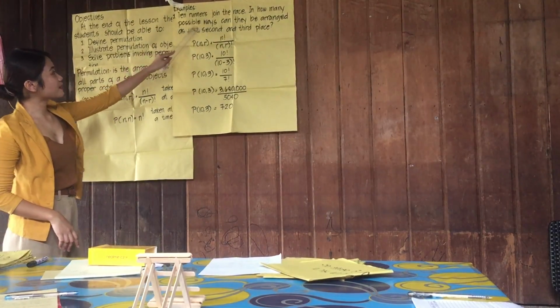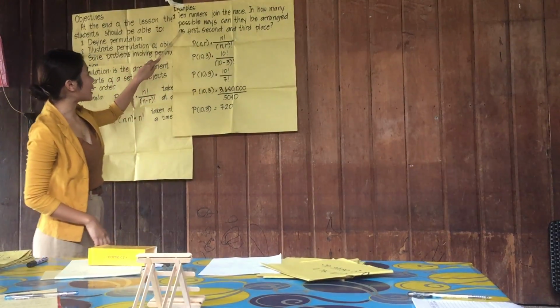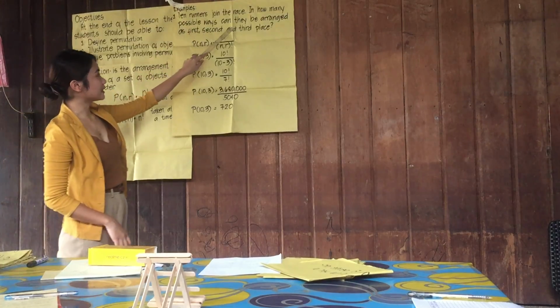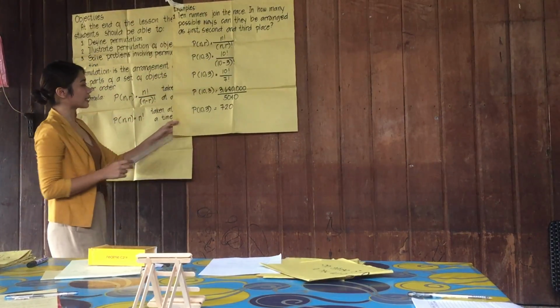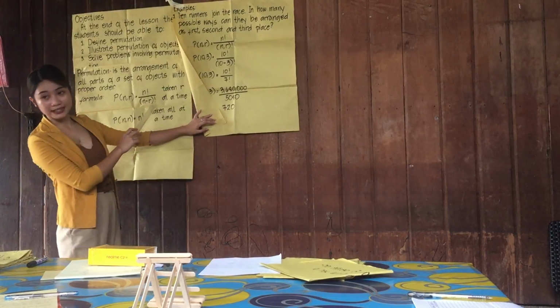In how many possible ways can they be arranged as first, second, and third place? We have this formula, since what is being asked is taken r at a time.